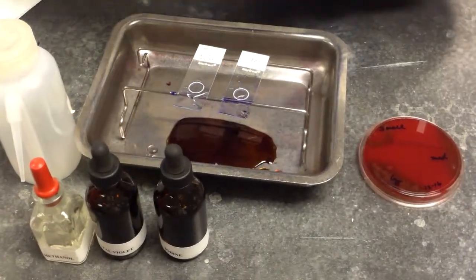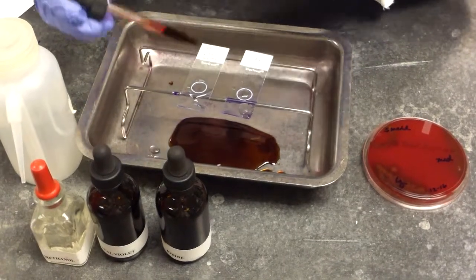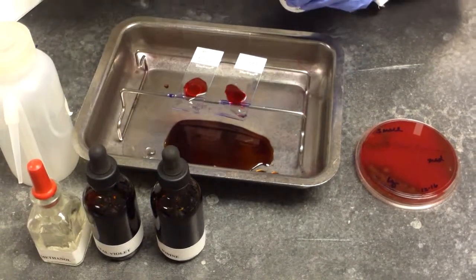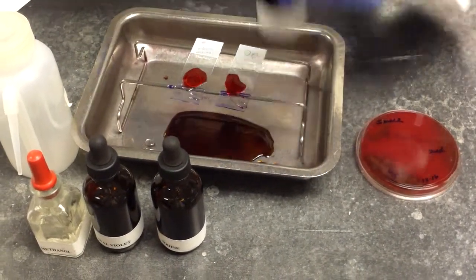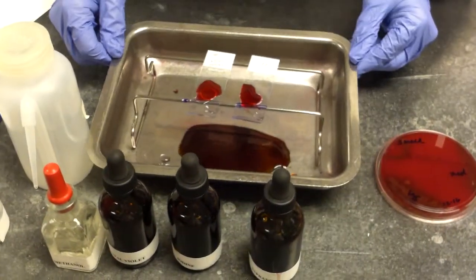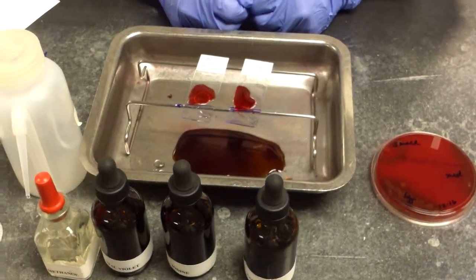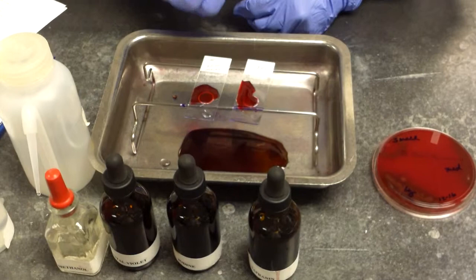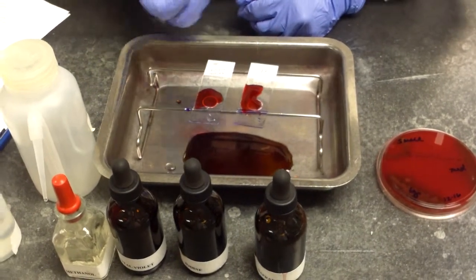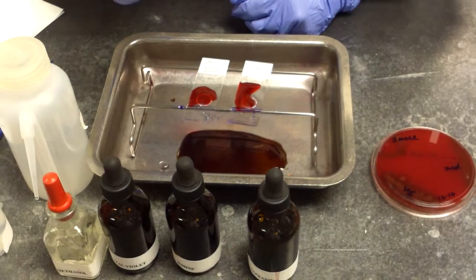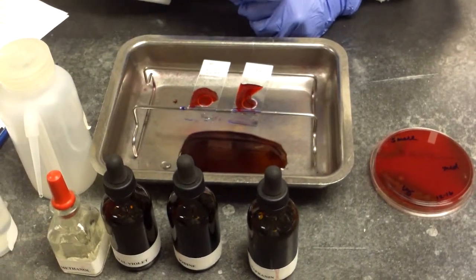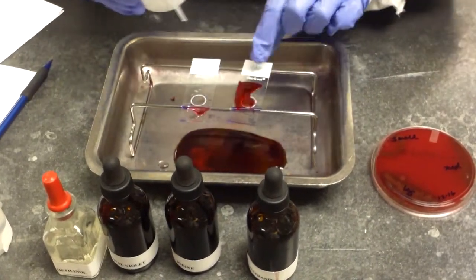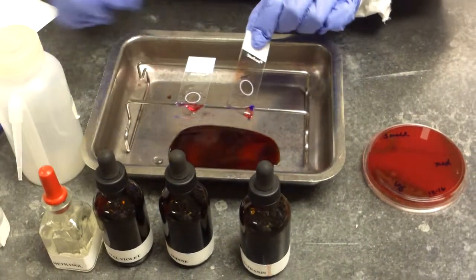We then add safranin, and we allow the safranin to sit for 30 seconds. And the safranin acts as a counter stain. So for the organisms that are not able to maintain the crystal violet stain within the cell wall, when we add the safranin, that red will be absorbed into that cell wall, and we will see that under the microscope. So after 30 seconds, we rinse.